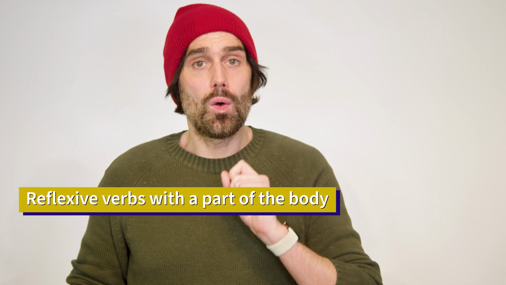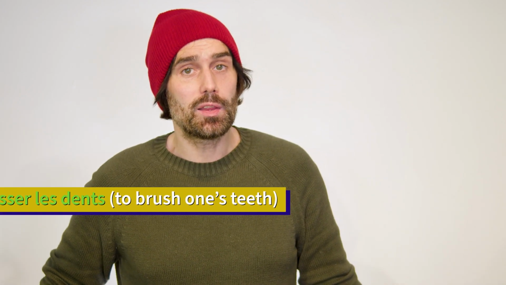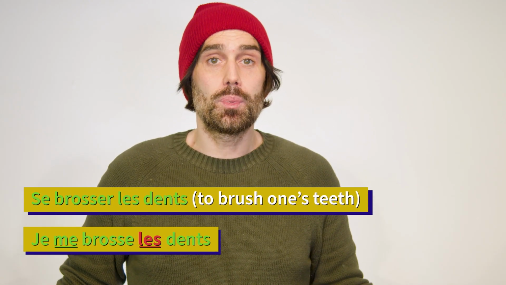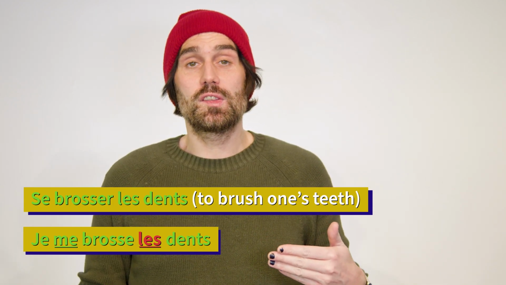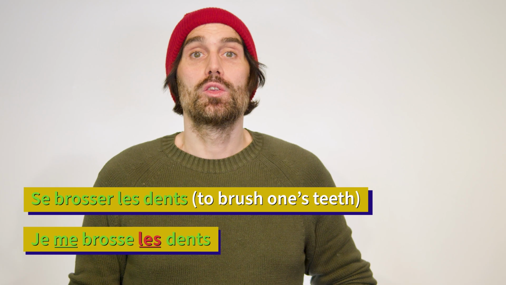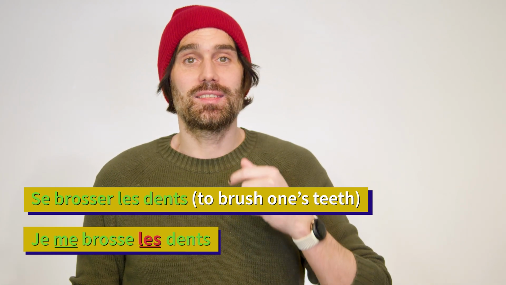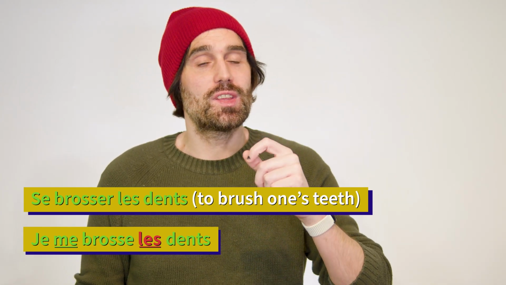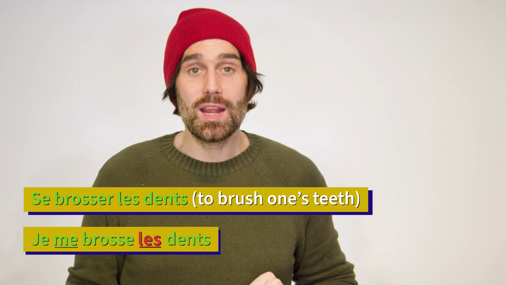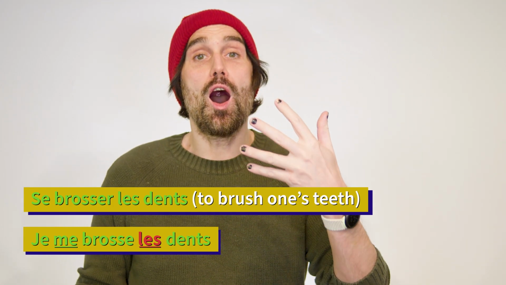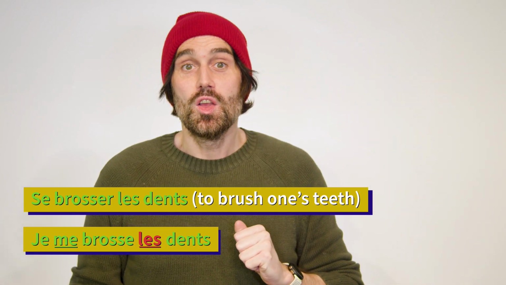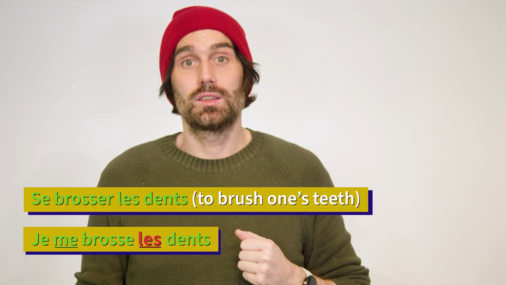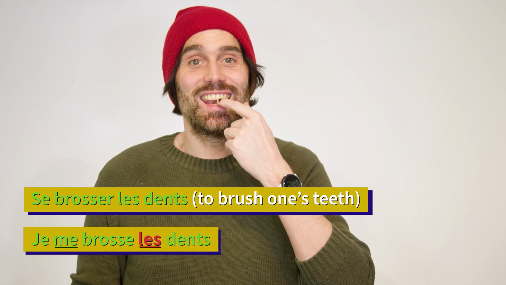This will happen for all reflexive verbs when mentioning a part of the body. For example, to brush one's teeth is se brosser les dents. So to say I brush my teeth, even though in English you say my teeth, in French, the reflexive makes it obvious that they're yours and you're not brushing someone else's teeth. So you say the teeth. Je me brosse les dents.